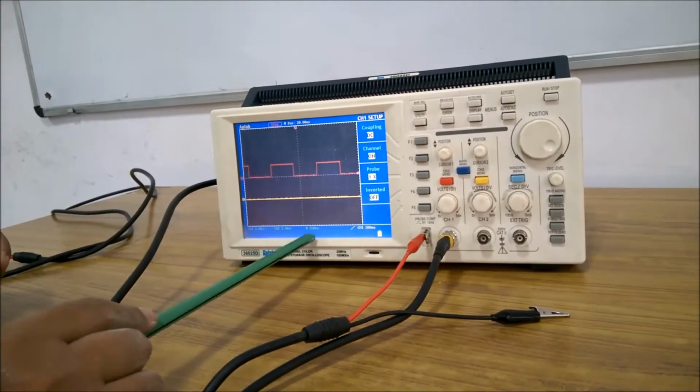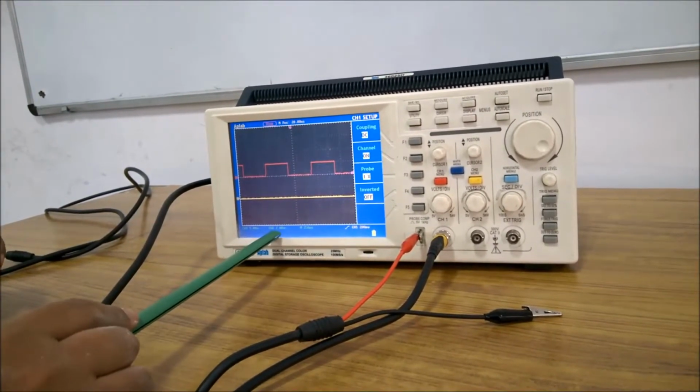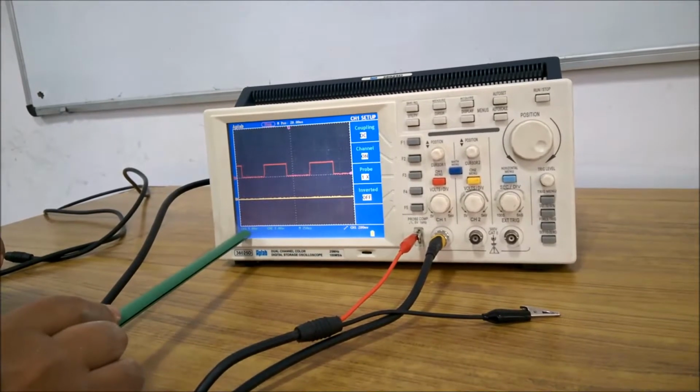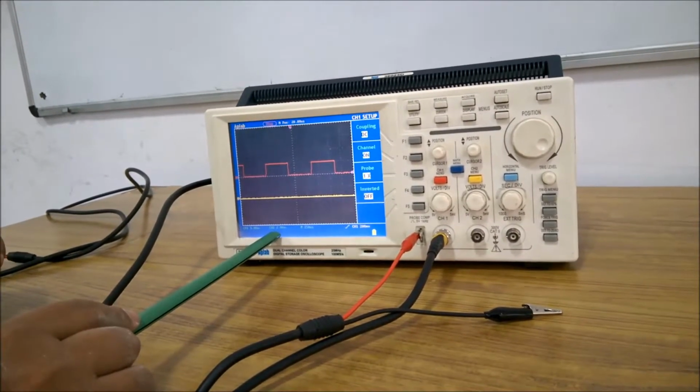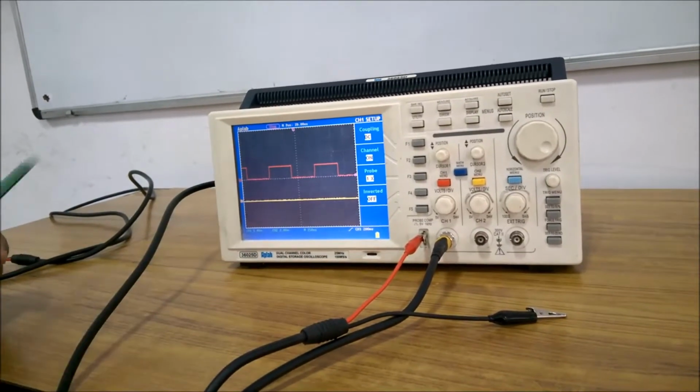And time division, you can see the time division, but channel number 2 remained the same. And channel number 1 has been changed to 5 volt, one division. Channel number 2 remained the same at 2 volt, and the time division also remained the same.